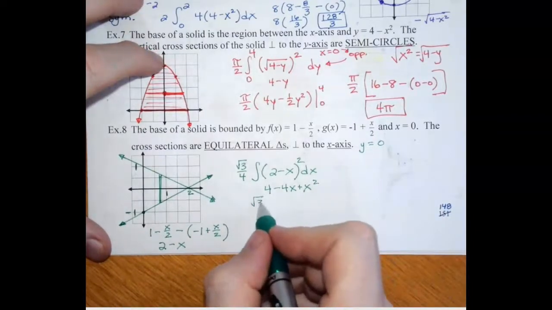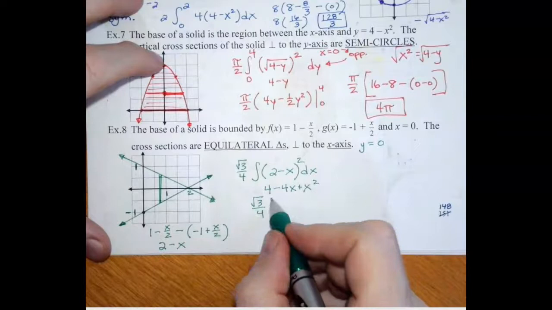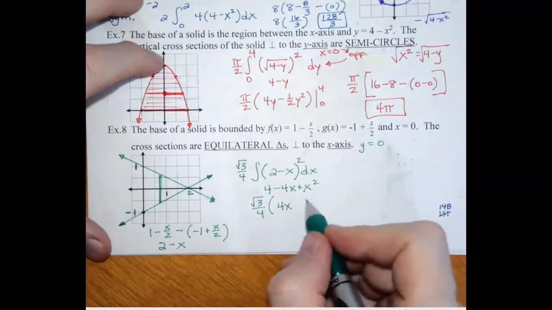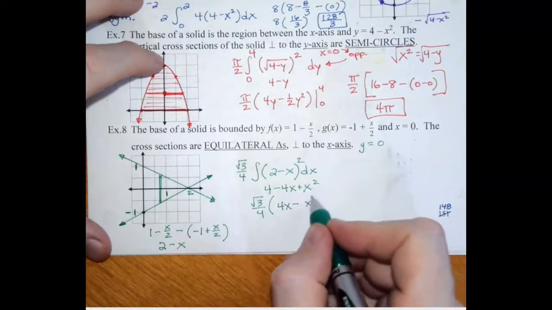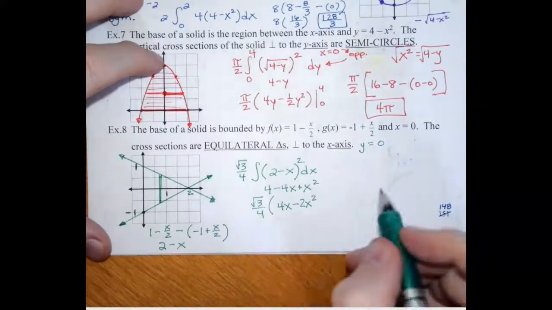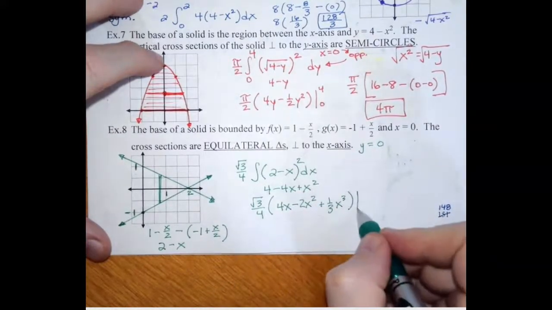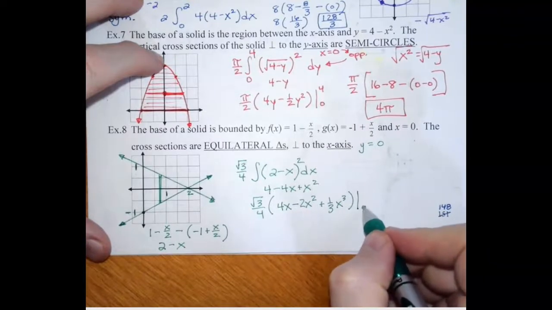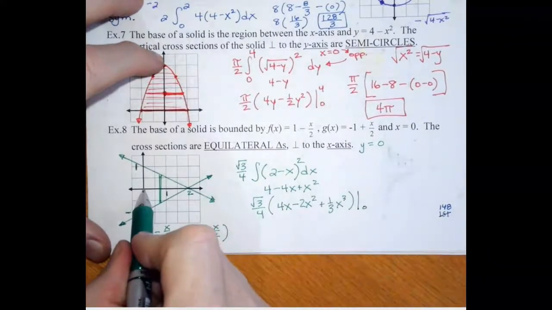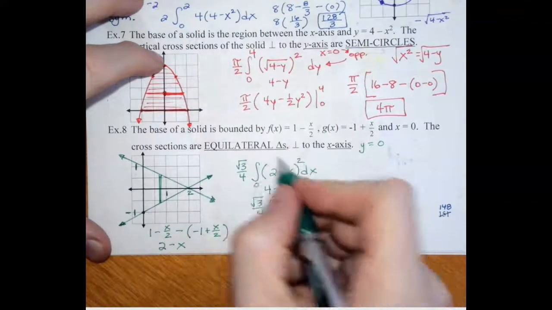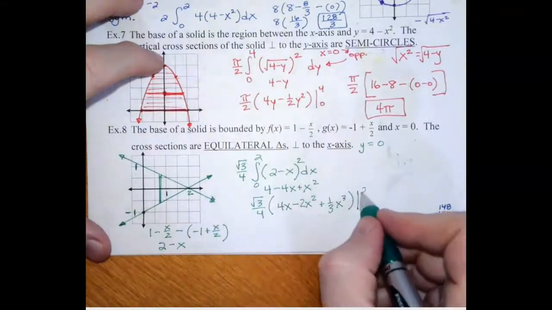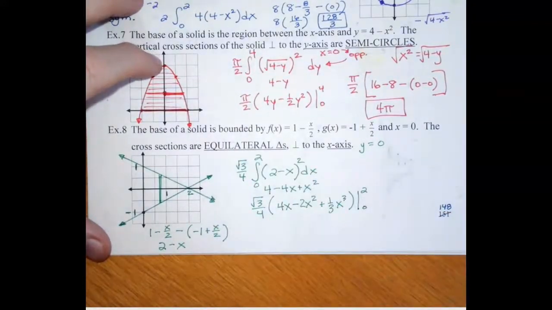And then if we integrate, that's going to be 4x, add 1 to the exponent, divide by the new exponent, and 1/3 x cubed. Oh, I never put the numbers here, so 0 to 2, 0 to 2. And we're going to get those off the graph usually.